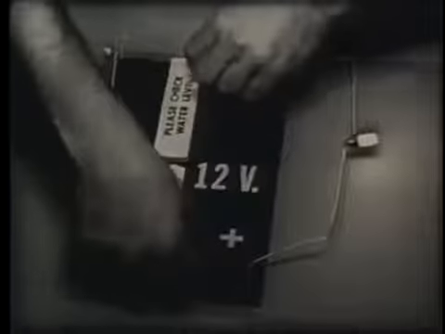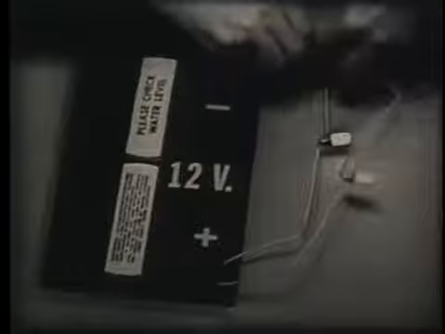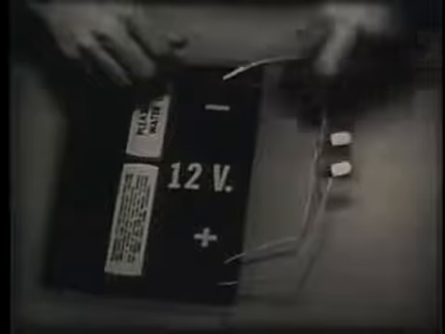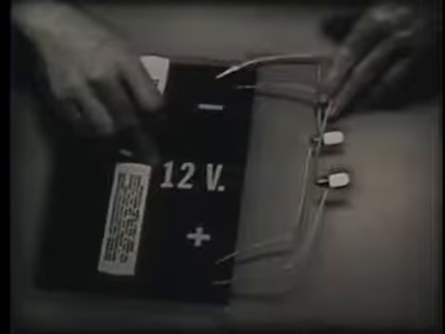Now, this is because each of the branches is connected directly across the battery. If I move this light over here like this, I have exactly the same circuit. The total voltage still appears across each branch.